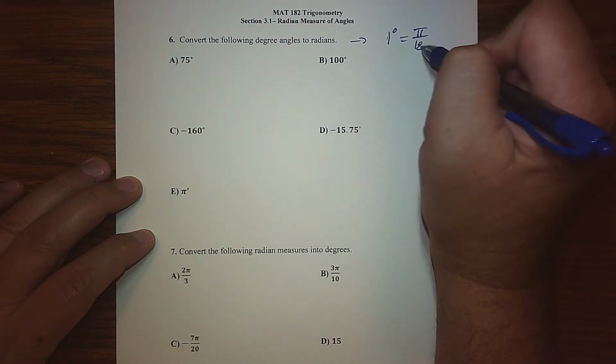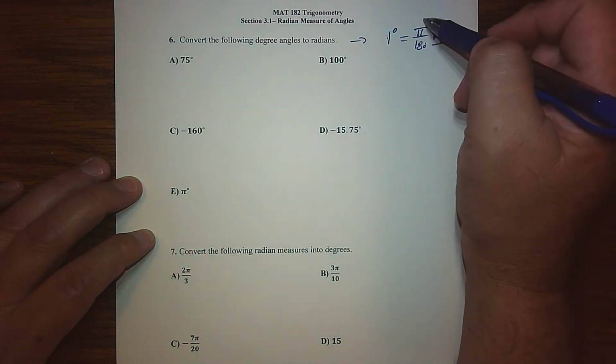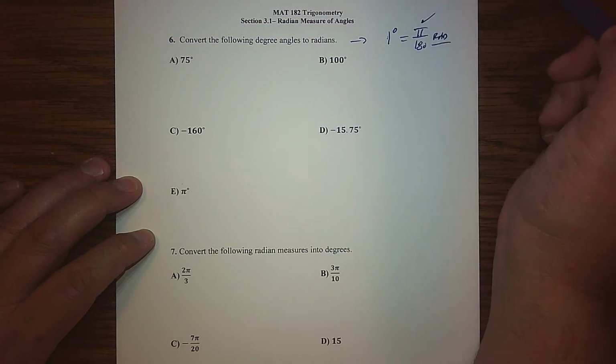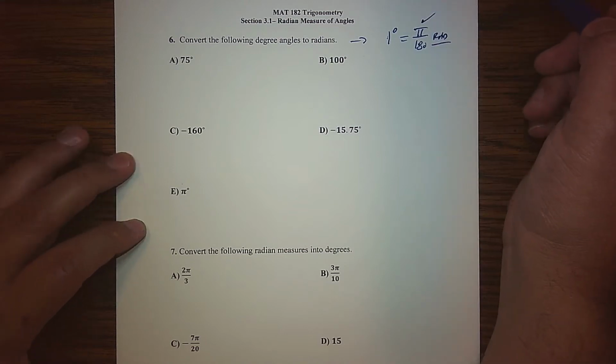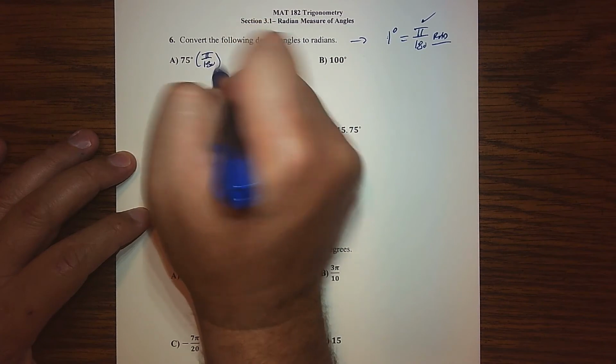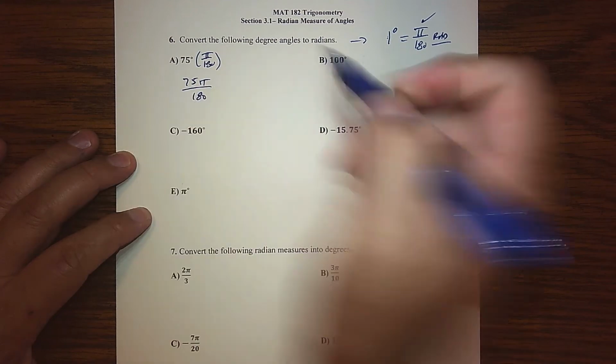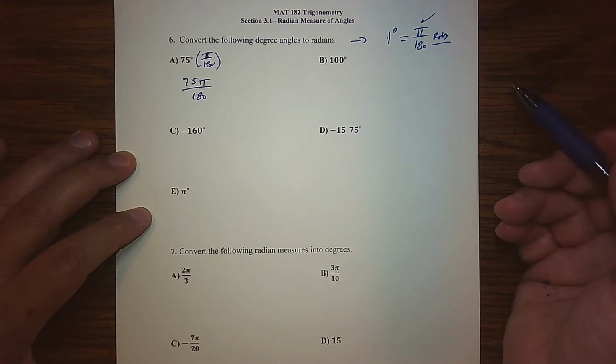is equivalent to 1 over 180 pi radians. So essentially the idea is to take our degree measure and multiply it by pi over 180, and we saw that on steroids. So just doing it again, I'm going to multiply this by pi over 180. This becomes 75 pi over 180, and then it becomes basically a reduction.